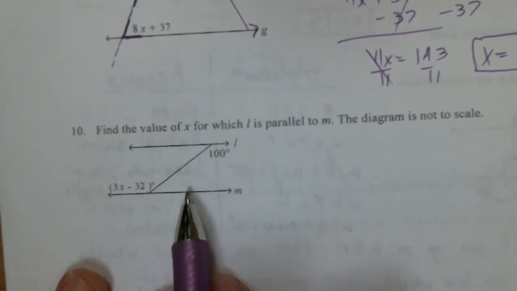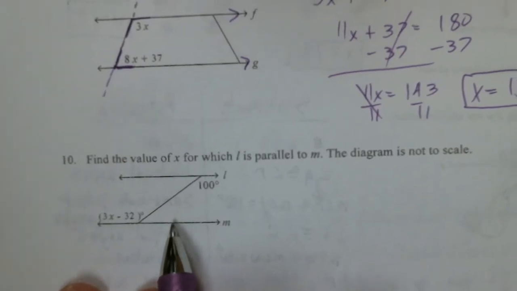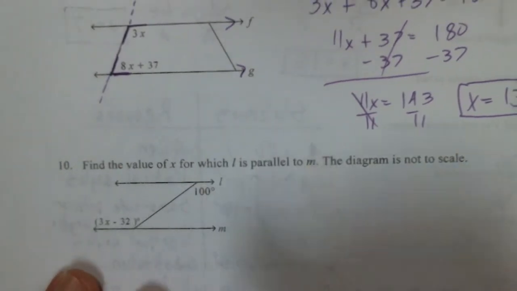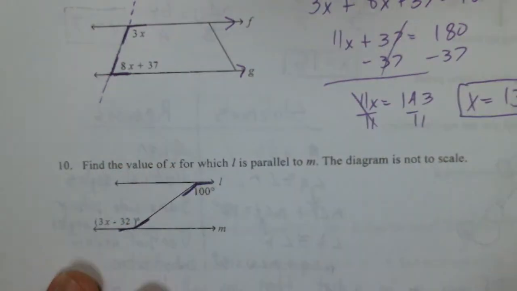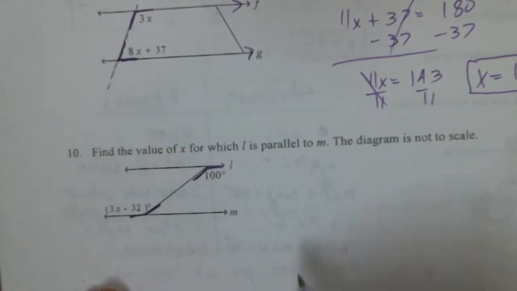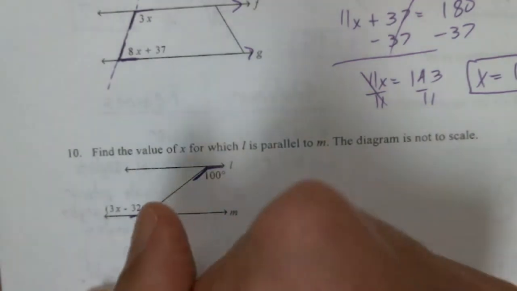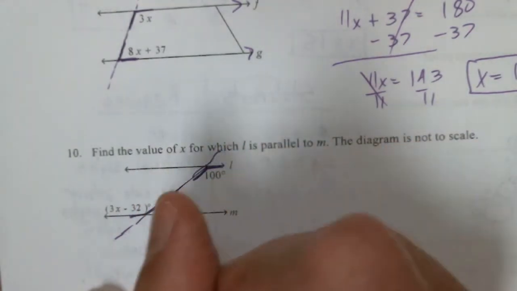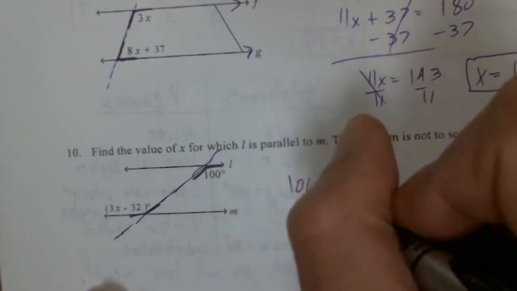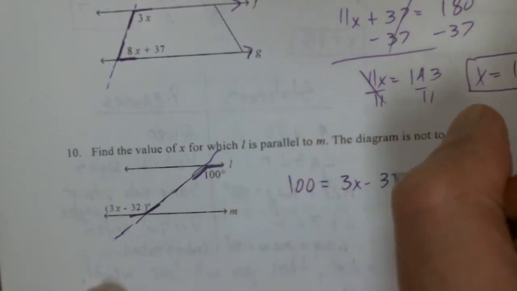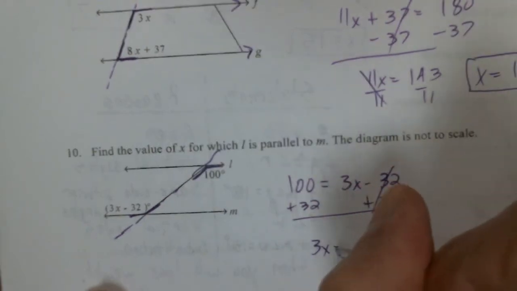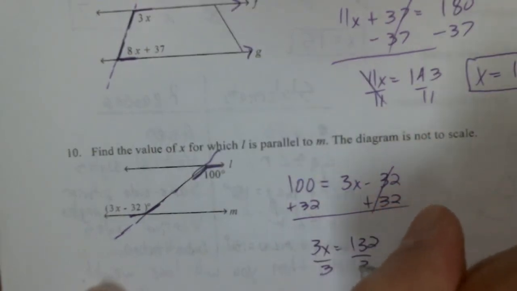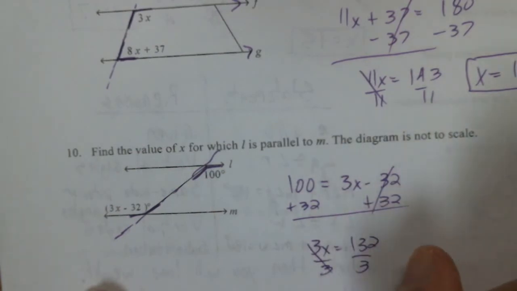Okay, guess what? We get to do it again, the big-little trick. Find the value of x. Okay, as big, dash, big. They're both big. So if they're both big with parallel lines, here's my transversal. These are actually alternate interior angles, so I'm going to simply set them equal to each other. Let's add 32. 3x equals 132. Let's divide by 3, and x equals 44.